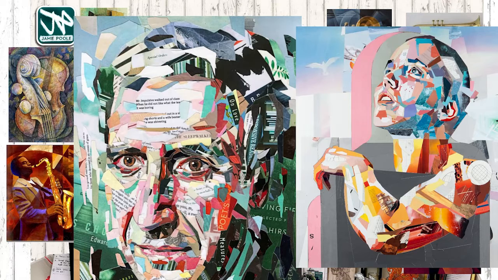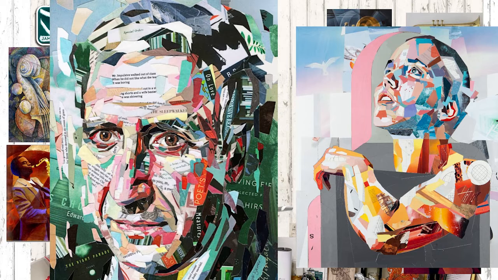He often uses source materials that have a personal or thematic relevance to the subject of his artwork as well. He begins by sketching out the basic outline of his subjects on a canvas or a board. Then he meticulously tears and cuts and arranges the pieces of paper to build up the image.